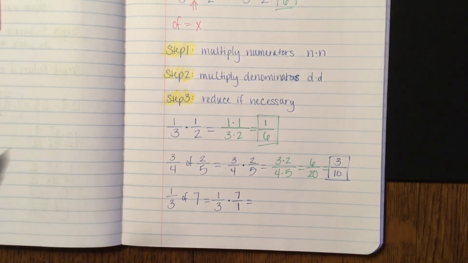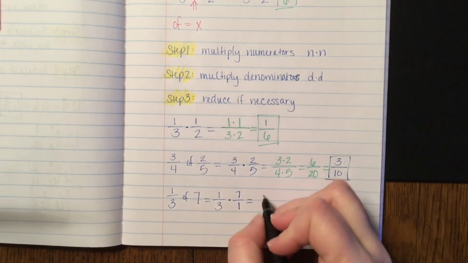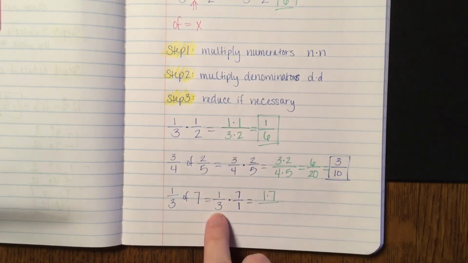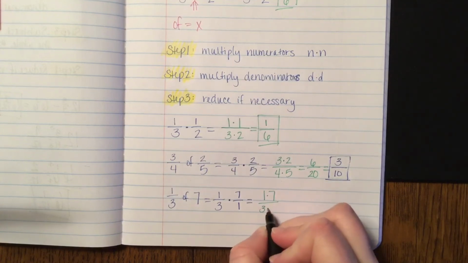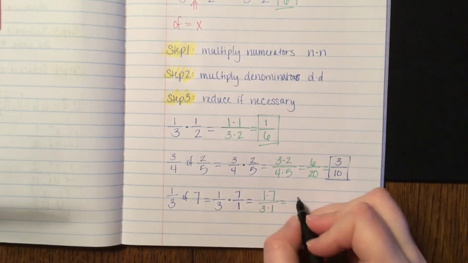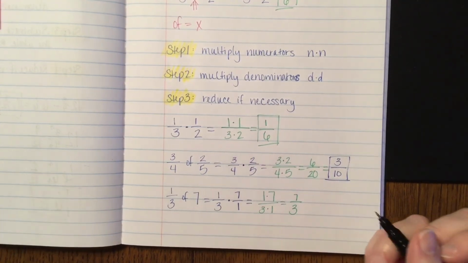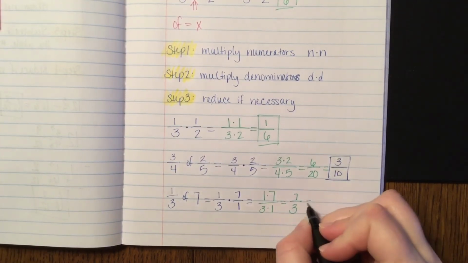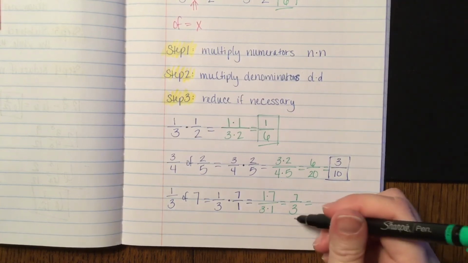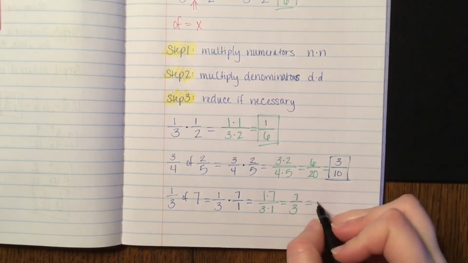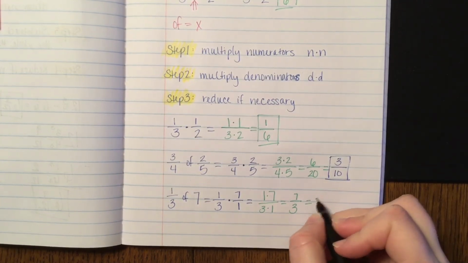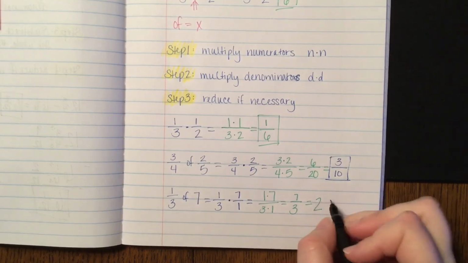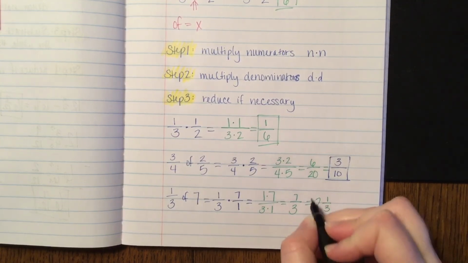So now I'm going to multiply numerator times numerator, 1 times 7, and denominator times denominator, 3 times 1, and I get 7/3. Oh, I know you're all shouting at me. You have to simplify that. Well, we have an improper fraction, remember? So how many times does 3 go into 7? Yeah, 2. And how much is left over? Right, 1/3.